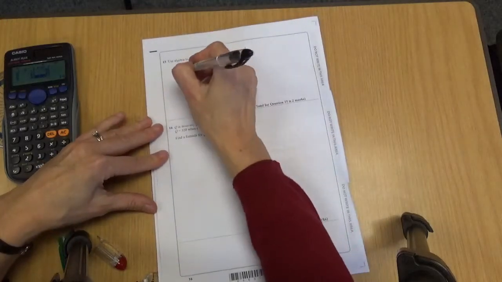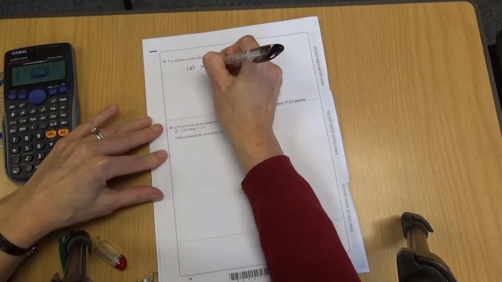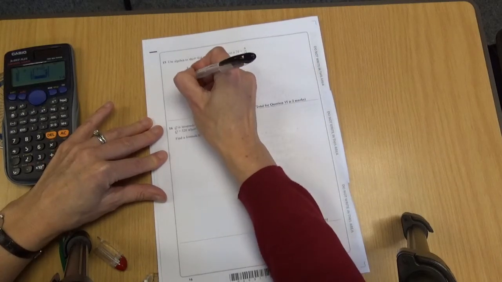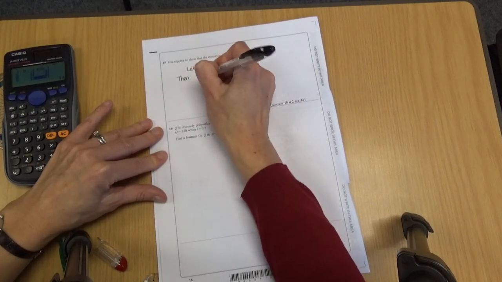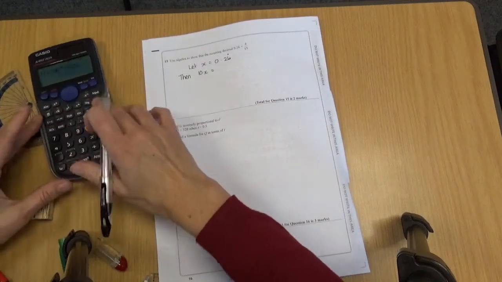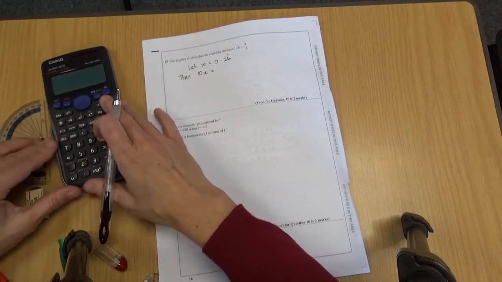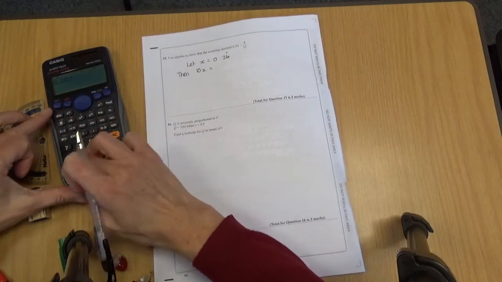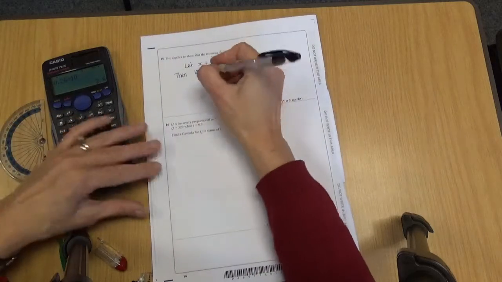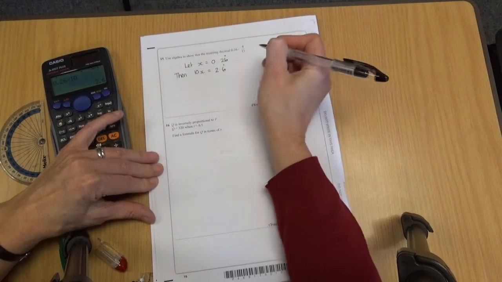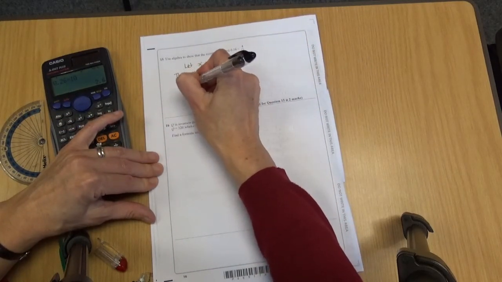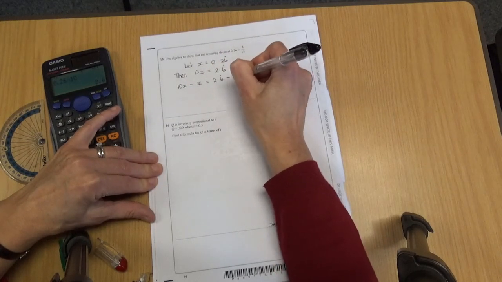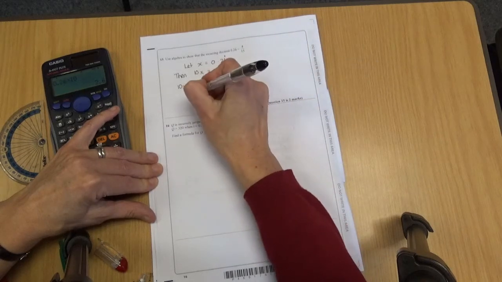Let x equal 0.26 with a single dot. I've only got one dot, so I'm going to multiply it by a single 0. So 0.26 with a dot, I'm multiplying that by 10, and I get 2.6 with a dot. 10x take x is my 2.6 with a dot, minus 0.26 with a dot. 10x take an x is 9x.